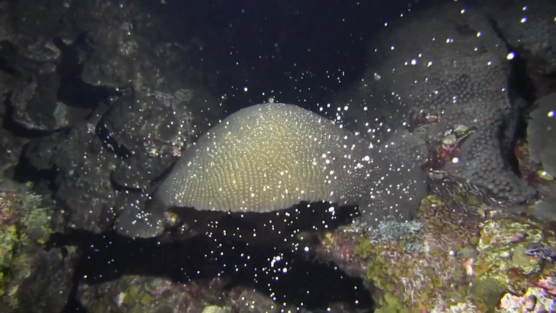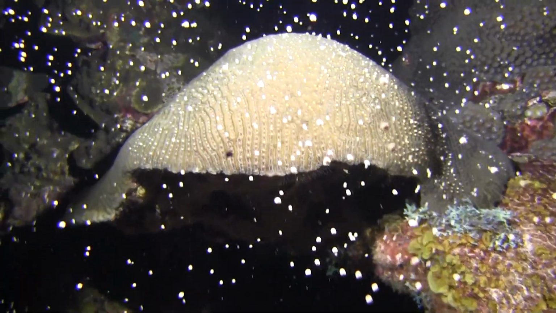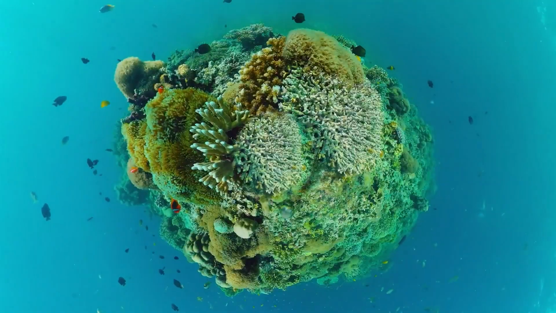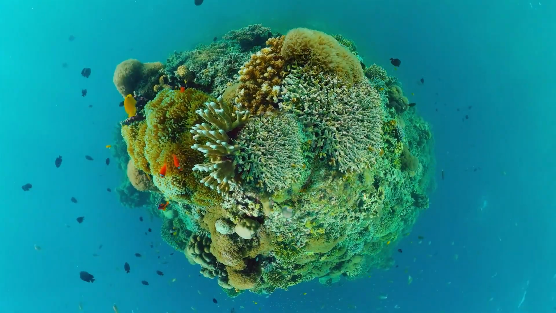As polyps mature, they become capable of reproducing, either sexually or asexually, continuing the coral life cycle and contributing to the growth and renewal of the reef.